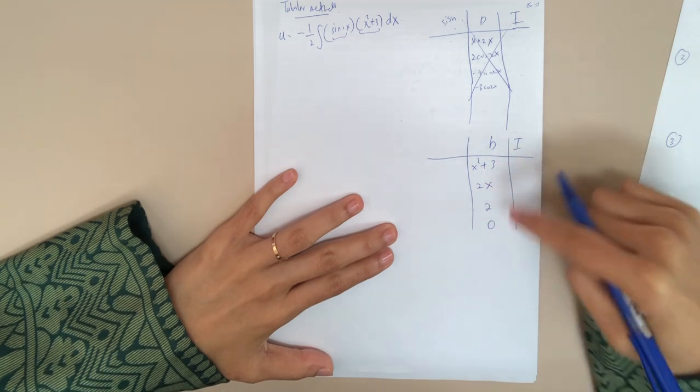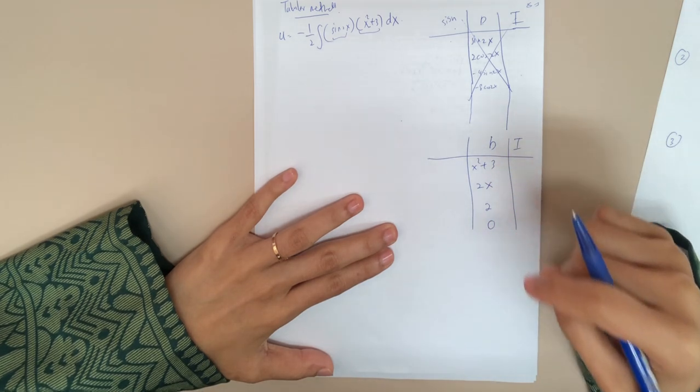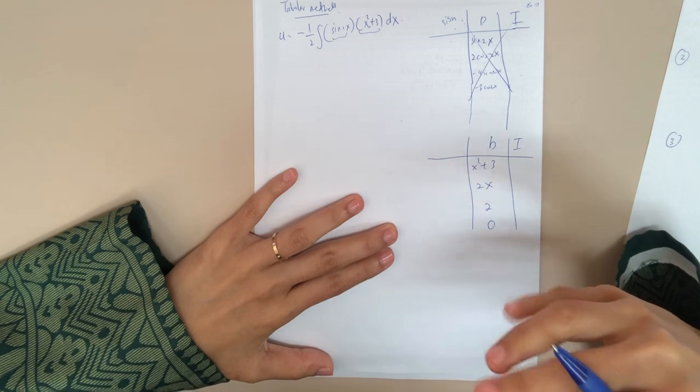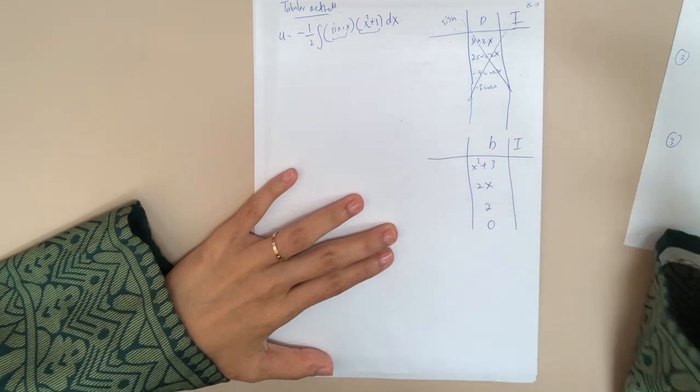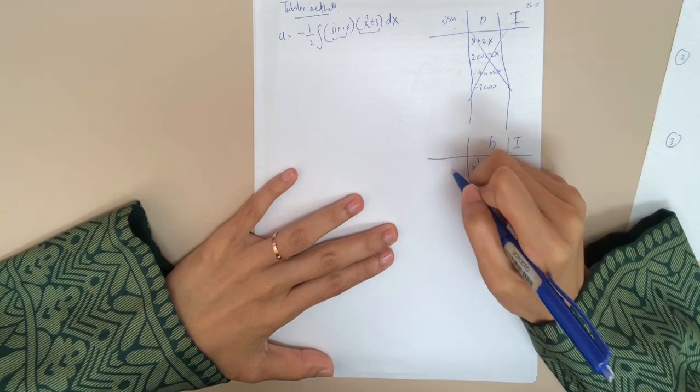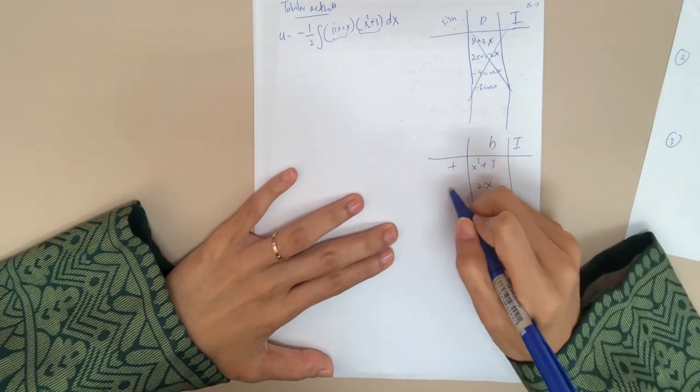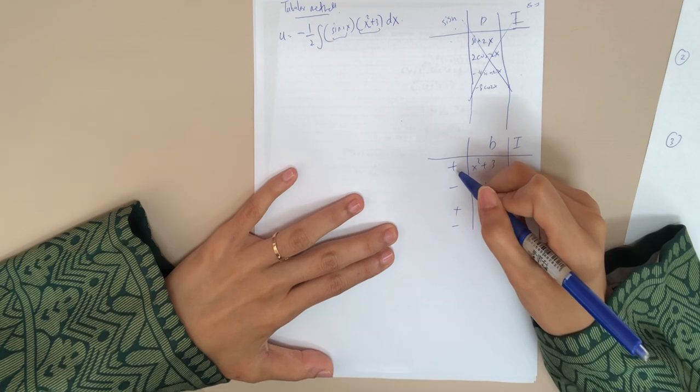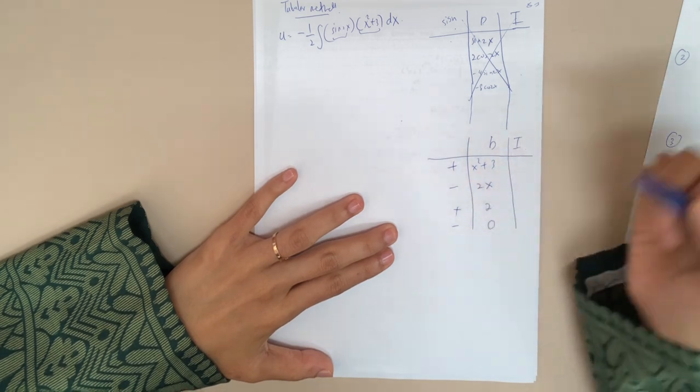Like I said, the keyword is that you choose for D the term that, when we differentiate again, at the end we will still get 0. Alright, so just fill this up. We will start with plus, then minus.